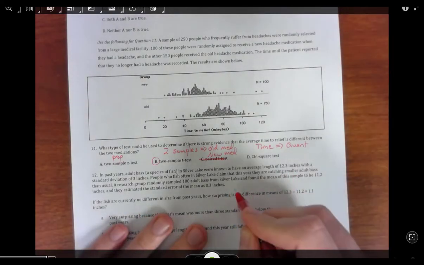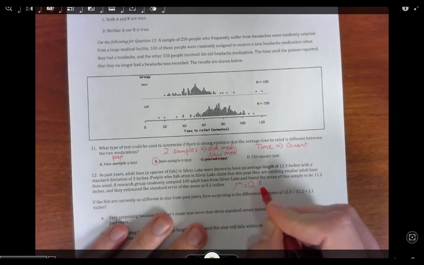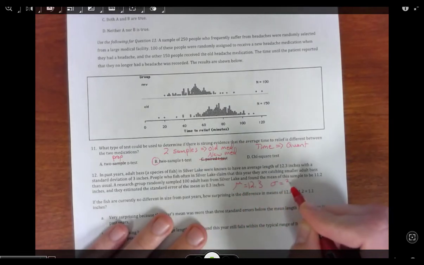12 says, in the past year, adult bass, a species of fish in Silver Lake, were known to have an average length of 12.3 inches with a standard deviation of 3. So this tells us that mu is 12.3 with a population standard deviation of 3 inches. People who fish often in Silver Lake claim that this year they are catching smaller adult bass than usual. A research group randomly sampled 100 adult bass from Silver Lake, found that the mean of the sample is 11.2 inches, and they estimate that the standard error of this mean is 0.3 inches. So the question is, if the fish are currently no different in size from the past years, how surprising is this difference of 1.1 inches?